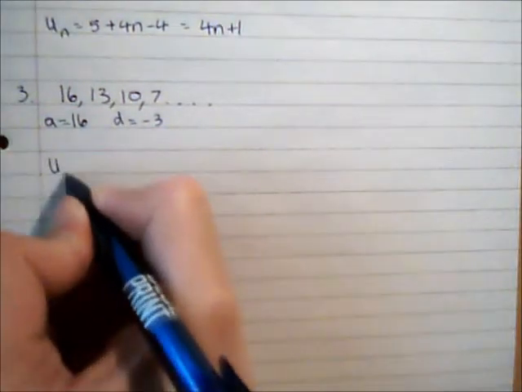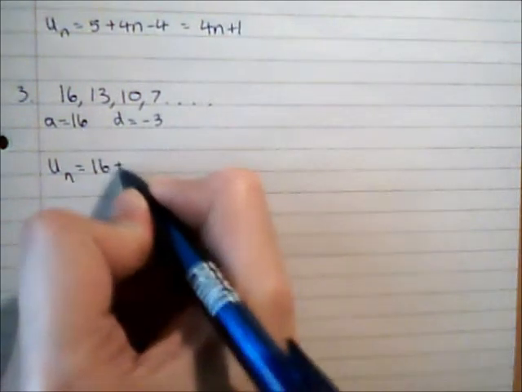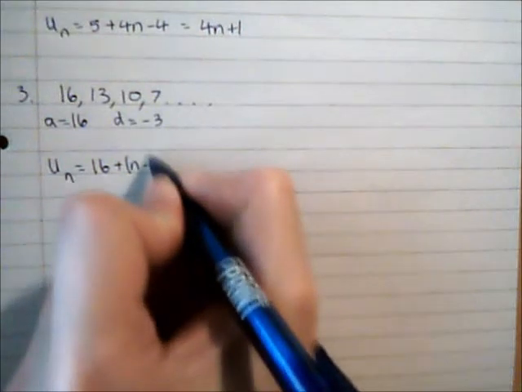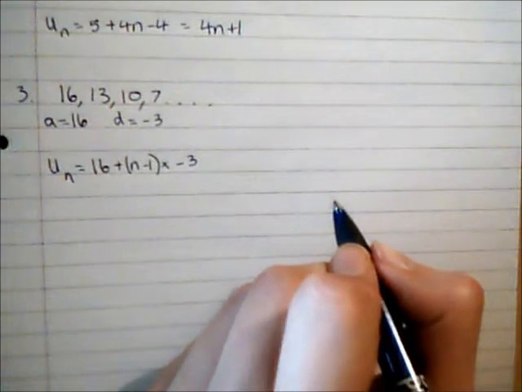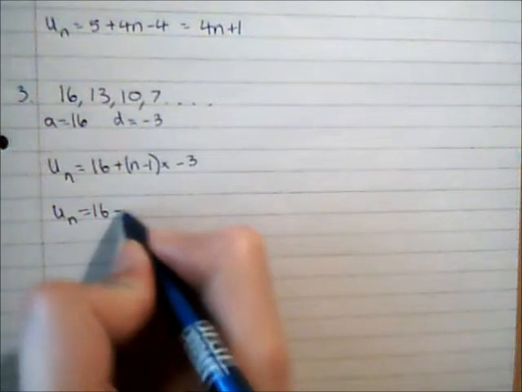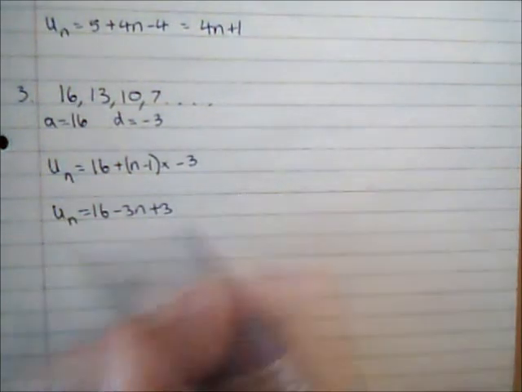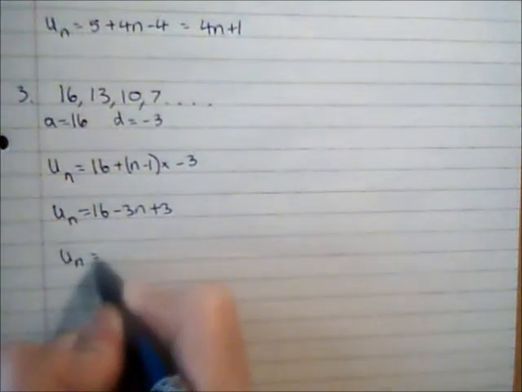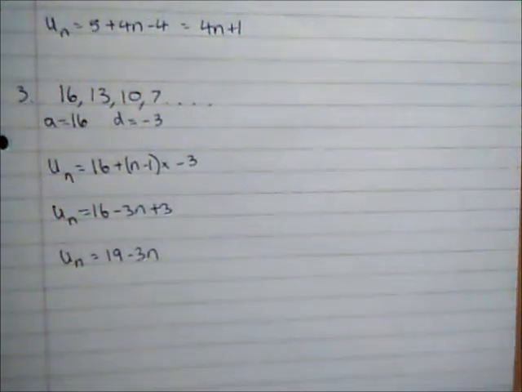So U_n is equal to A added to (n minus 1) D, and I'm going to expand the brackets. And then finally I'm going to simplify it, so I have 19 subtract 3n, and I have written an expression for the nth term of this particular arithmetic sequence.